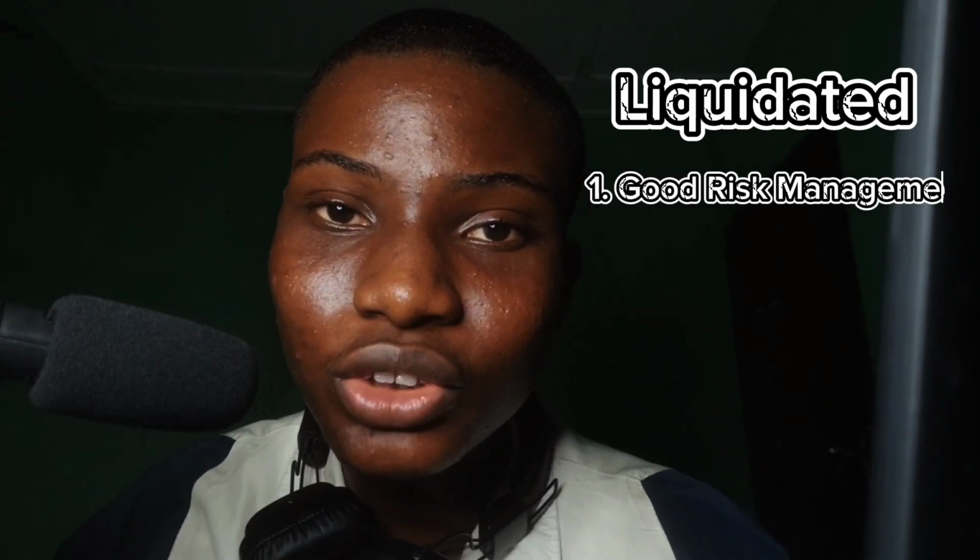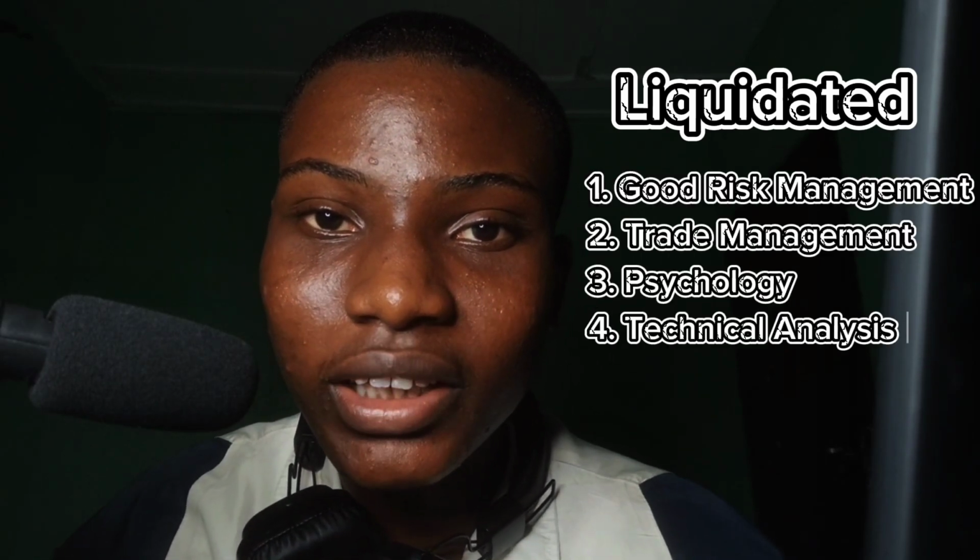But the brokers saw this problem and decided to provide a loan in the form of leverage, and you will not be arrested if you lose the money borrowed. But the risk about this is that since you are now handling a position of over 1,000 of the base currency, you can easily get liquidated out of the market if you do not apply good risk management, trade management, psychology, and good technical analysis.